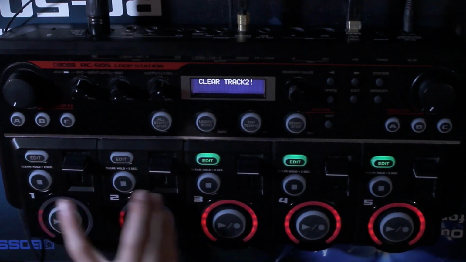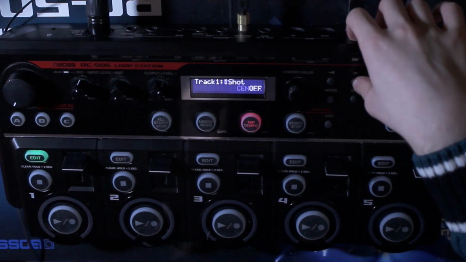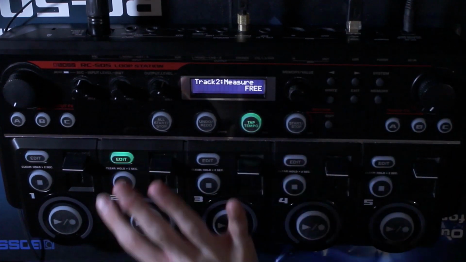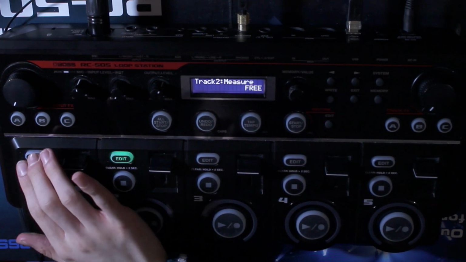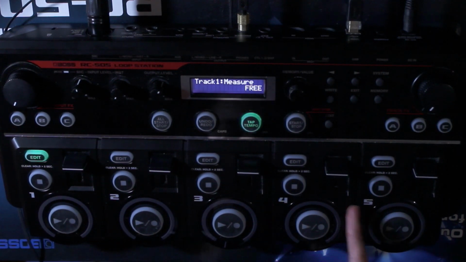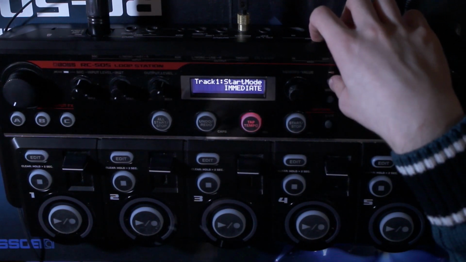Another one that I will show you right now is to put all my measures in free mode, because I want to have the freedom of choosing how much length I want for each one of these 5 tracks.